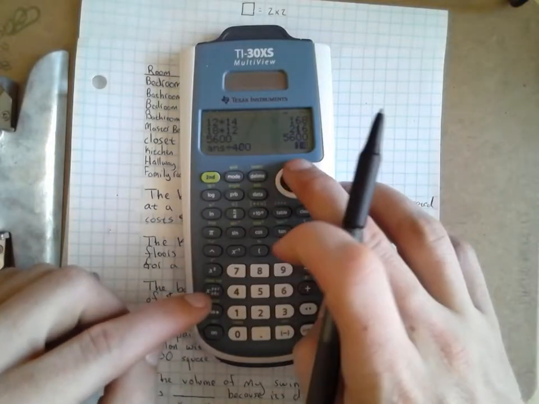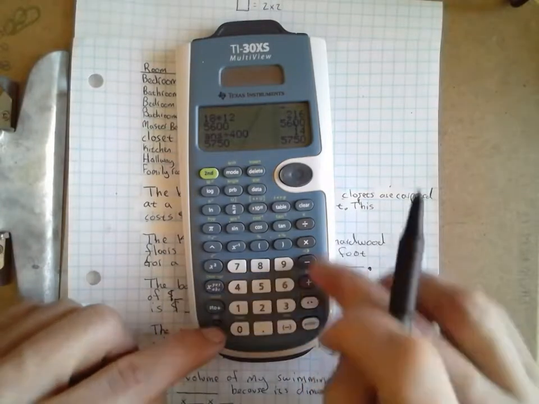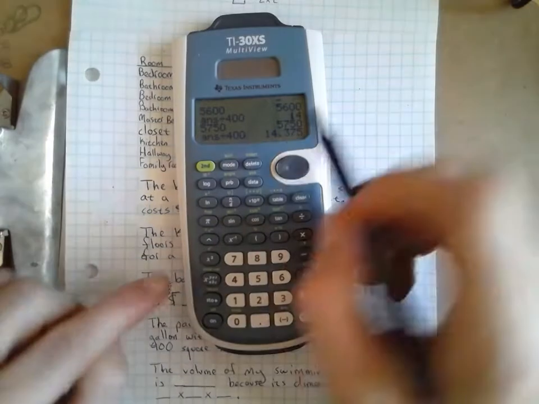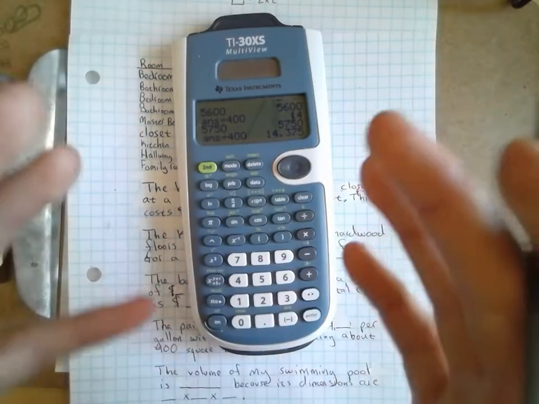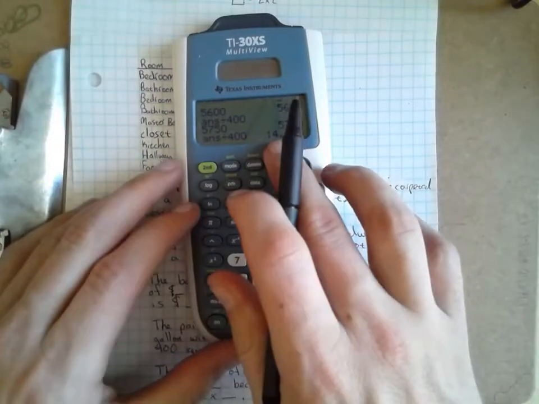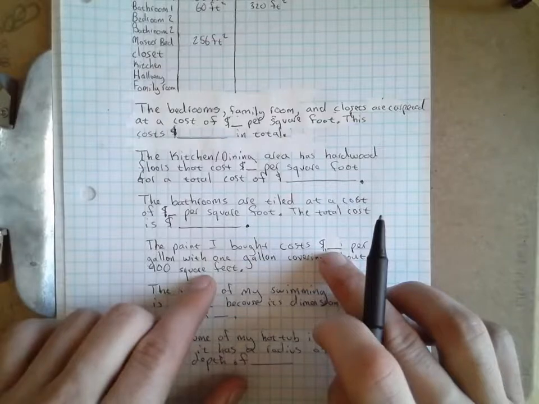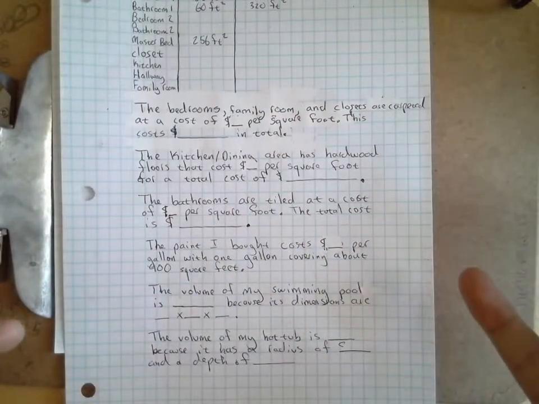And if you came out with a less even number, say you got 5,750, divide that by 400, and you're not going to need 14.375 gallons. Paint is sold by the gallon, so you'll need to buy 15 gallons of paint, and then multiply 15 by the cost of your paint and record the total cost of paint that you had to buy to paint the walls.